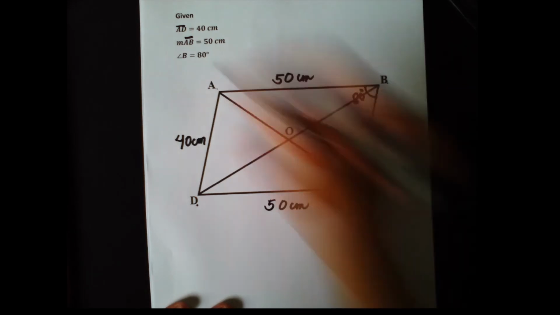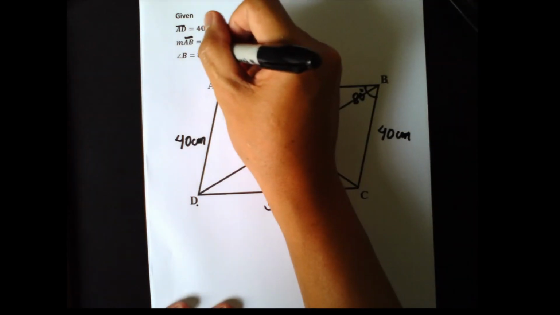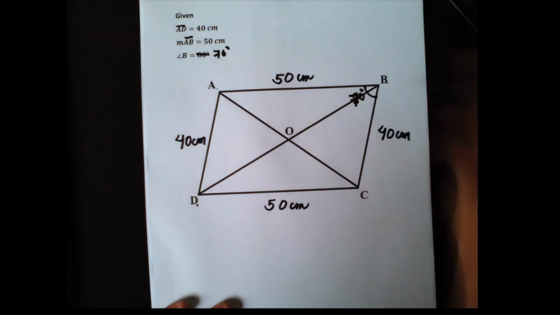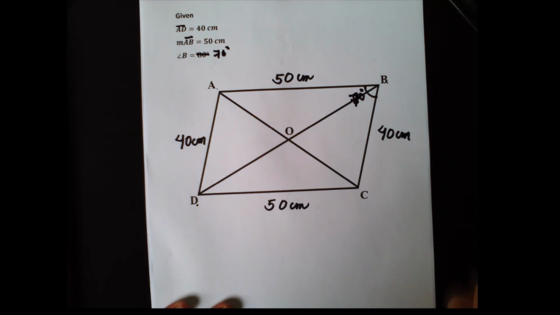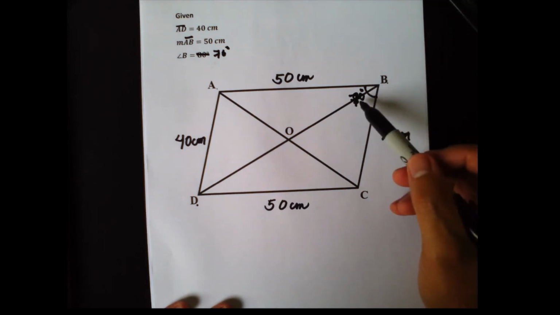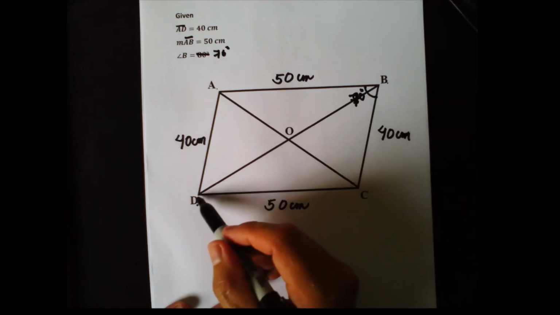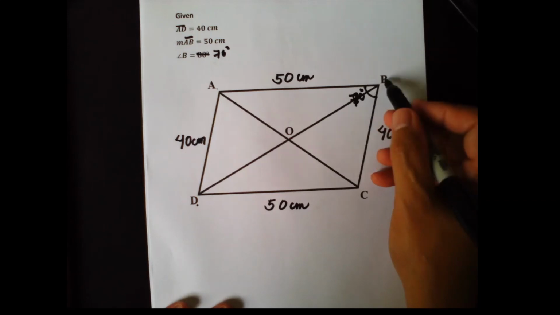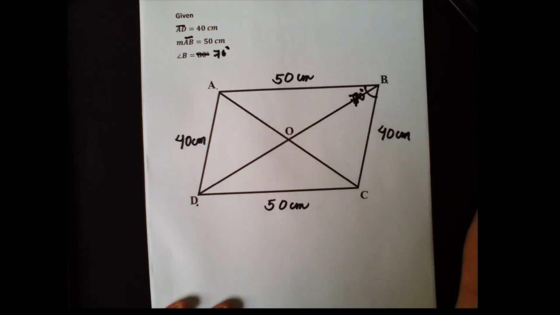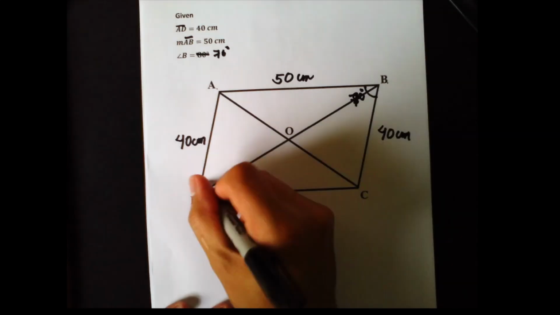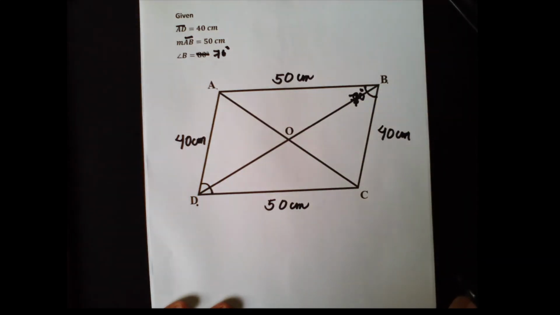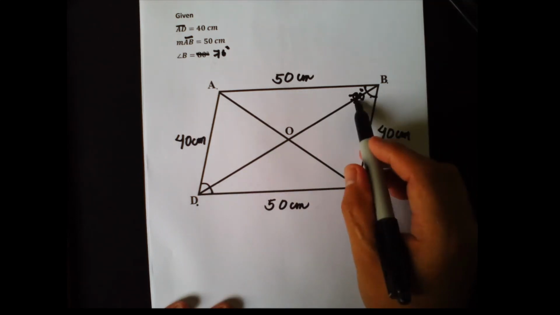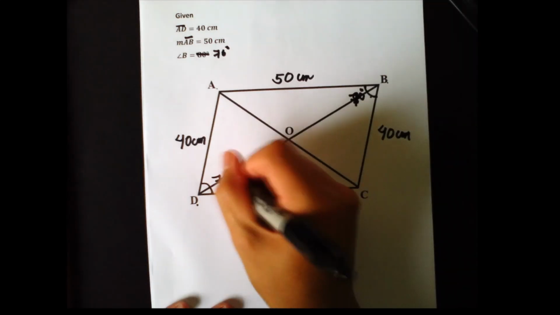Let's say this is 70 degrees, not 80, because we already used the measurement of 80 a while ago. Based on the condition, the opposite angle is congruent. The opposite angle of angle B is angle D. So if angle B has a measurement of 70, angle D also has a measurement of 70 degrees.